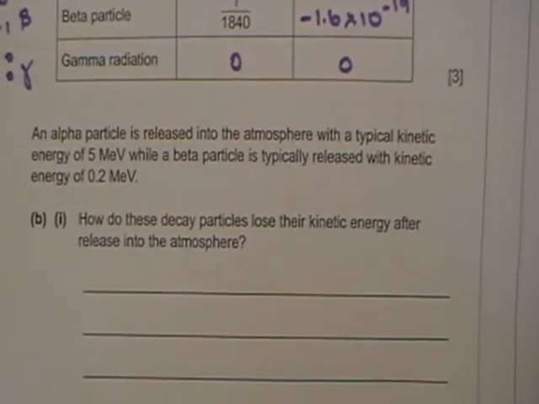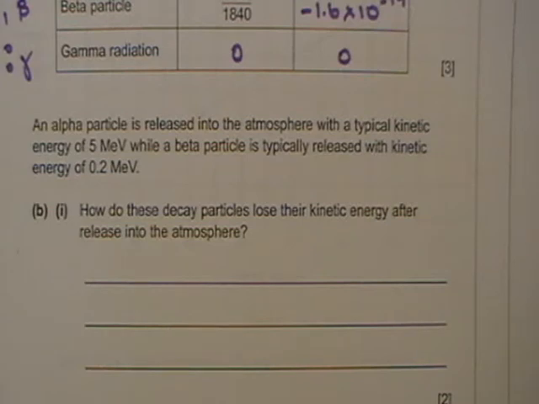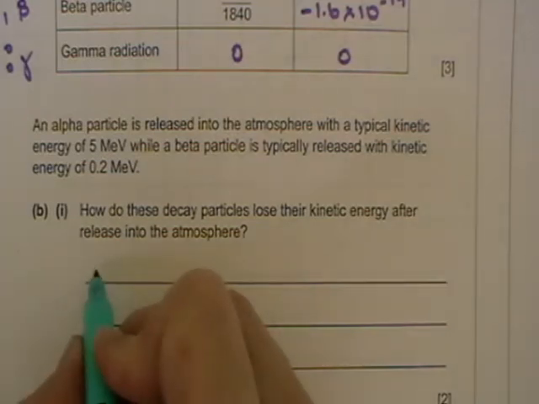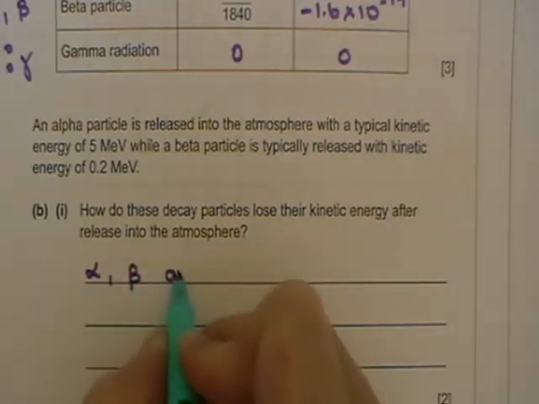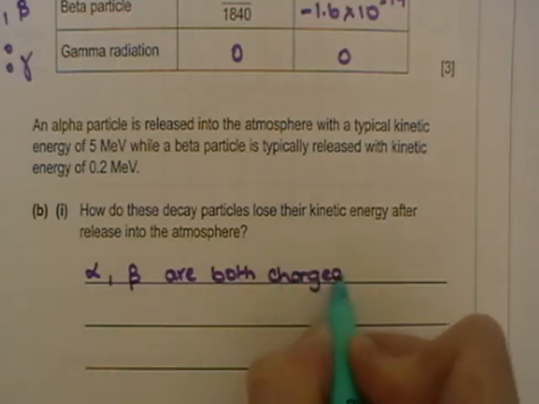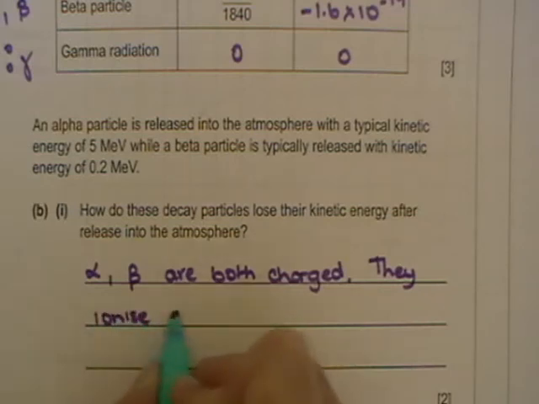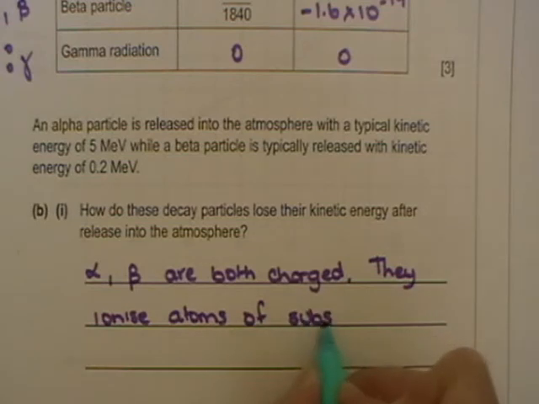An alpha particle is released into the atmosphere with a typical kinetic energy of 5 MeV, while a beta particle is typically released with a kinetic energy of 0.2 MeV. How do these decay particles lose their kinetic energy after they're released into the atmosphere? Right, the reason is both alpha and beta are charged, and that means that they ionize atoms of the substance they travel through.